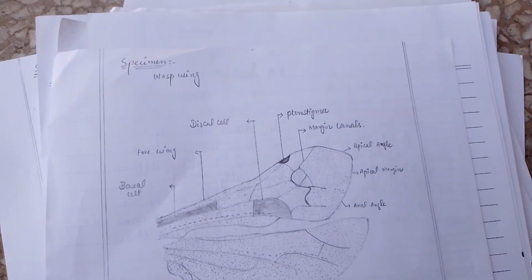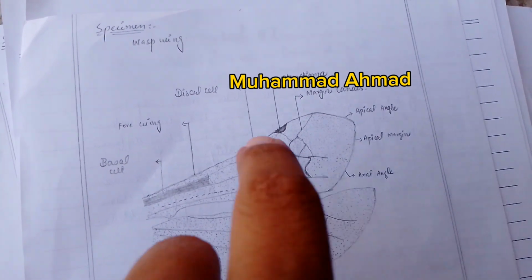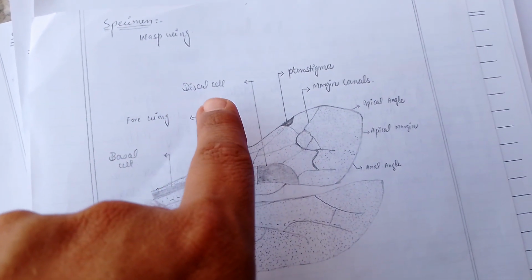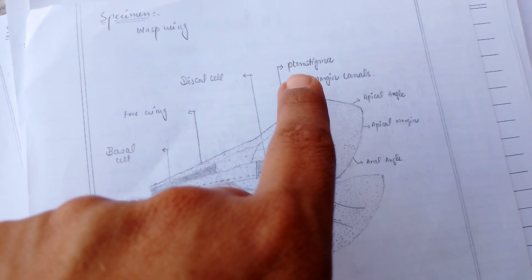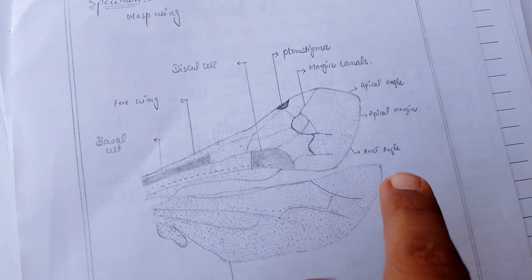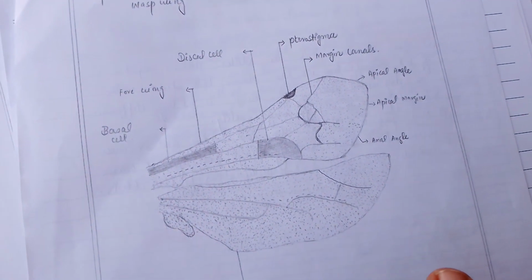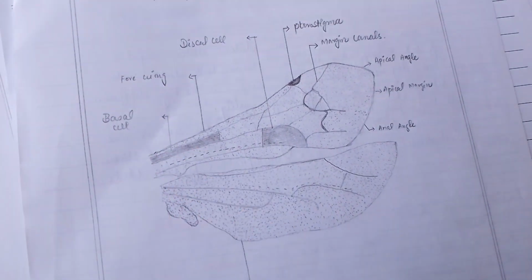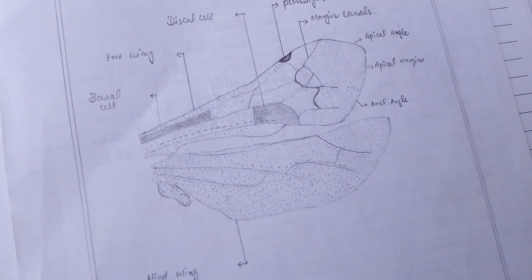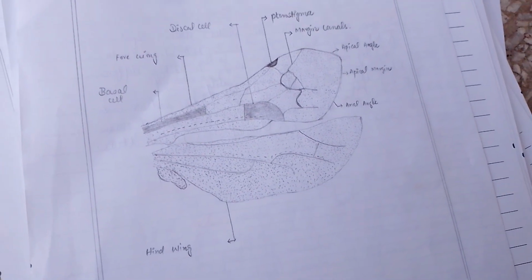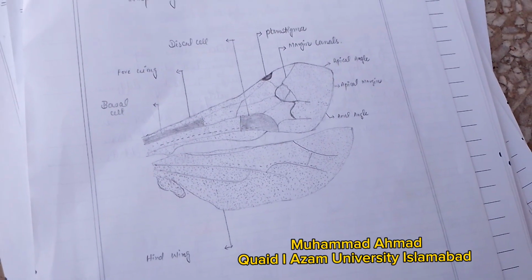Now come towards the figure which we will draw during this practical. This is the figure of the wing of the wasp, or you may take an insect wing for this preparation of the slide. It is a prepared slide wing and I have drawn it here. So you are seeing different parts: margin, canals, apical angle, apical margin, and anal angle, etc., of the forewing, basal cells and the hind wing.